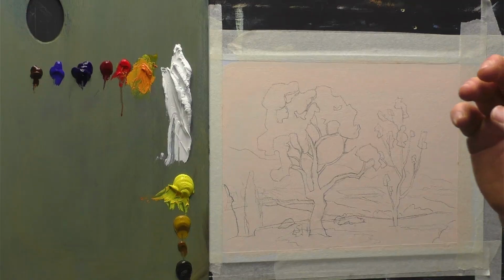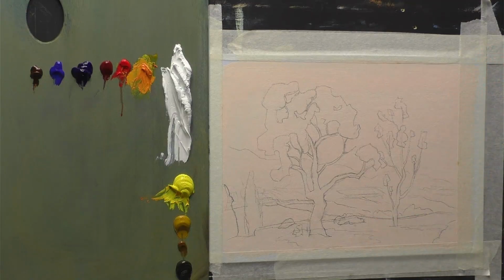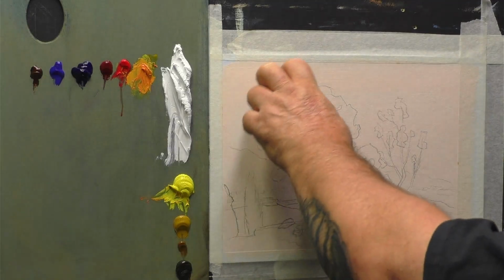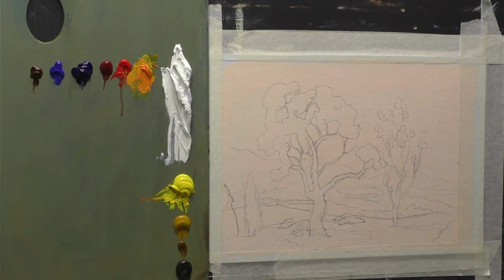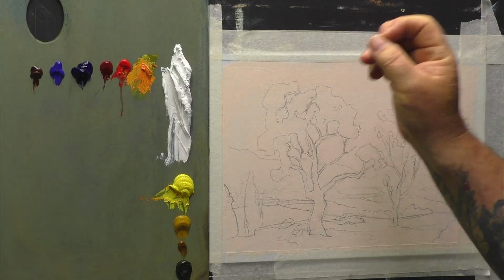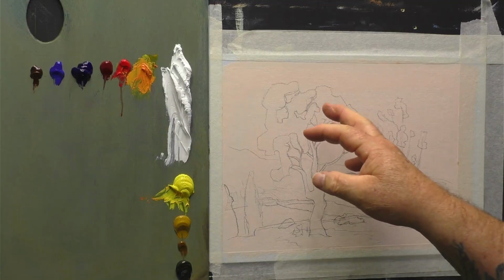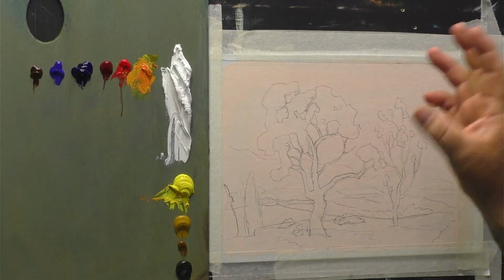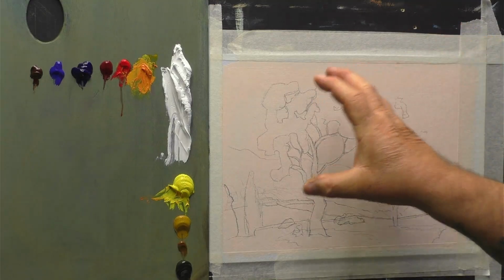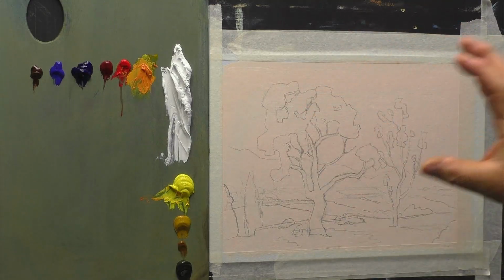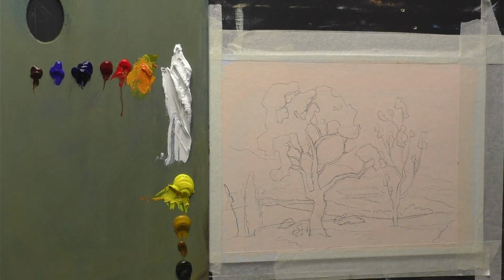It is easier to build a mass of a tree than start with leaves. You can put leaves on if you want afterwards, but to start with you want the building blocks to work. So you want to put all the chance on your side to have a tree that is acceptable in a painting.